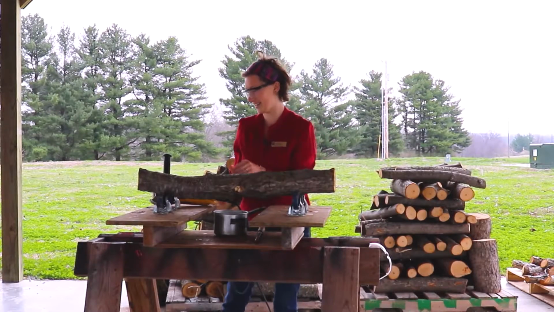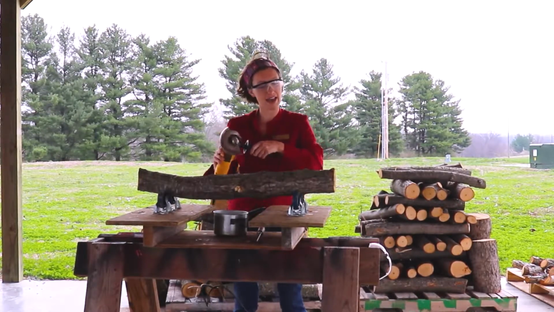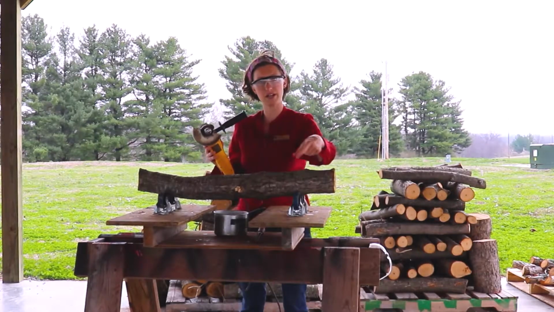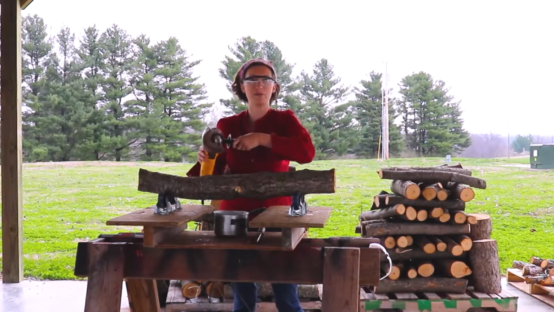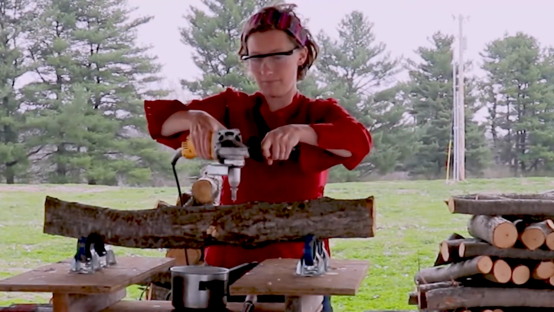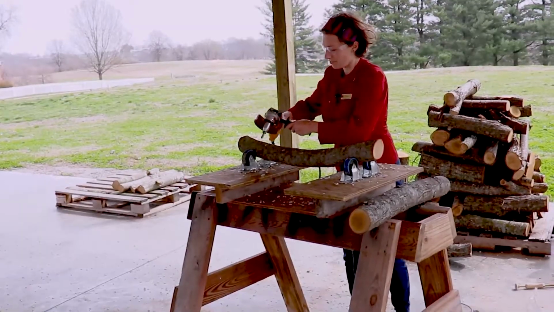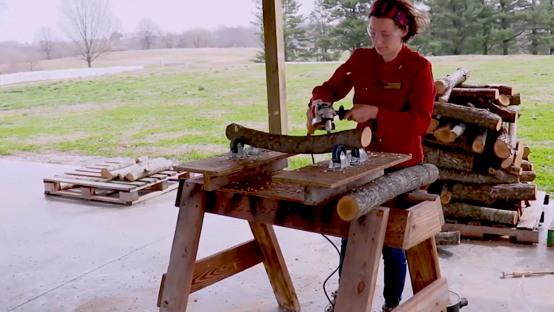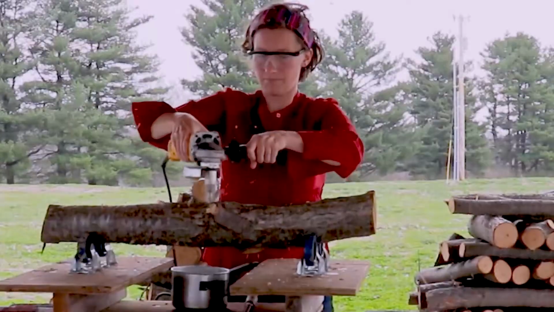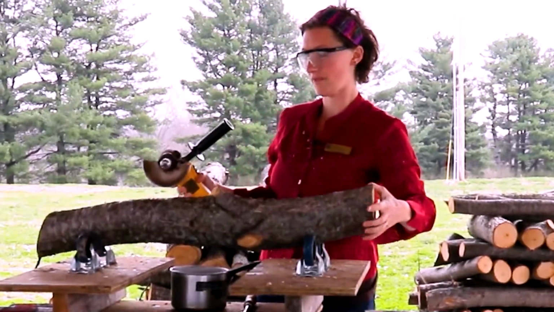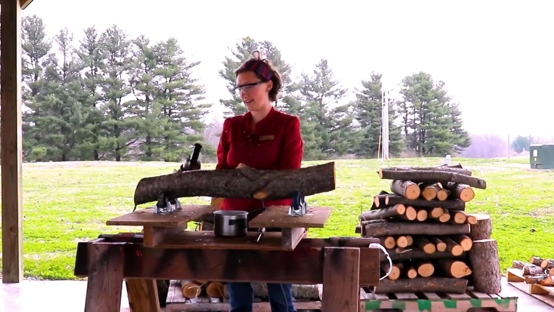So let's get started. We'll turn the drill on, and I'm going to be drilling holes about 6 inches apart in a row, and then 2 inches between rows offset to form a diamond pattern. And we'll go all the way around the log like this.